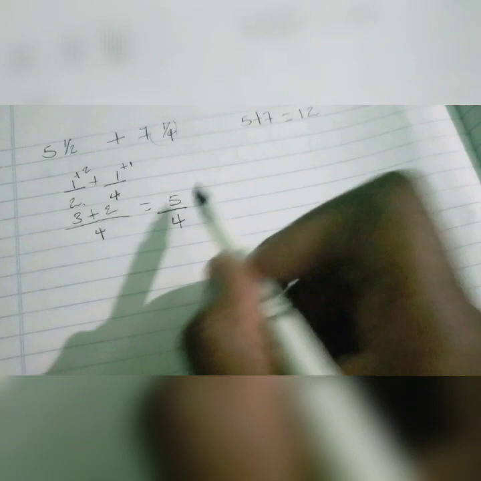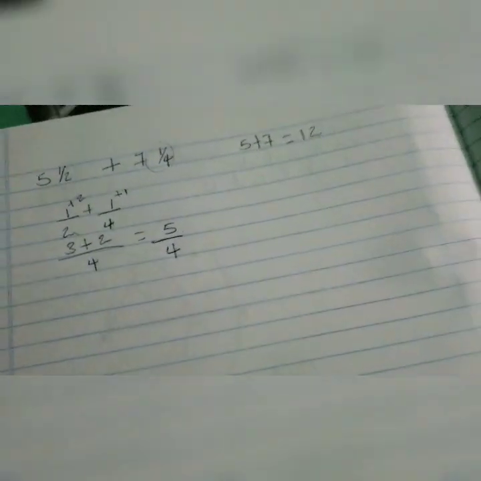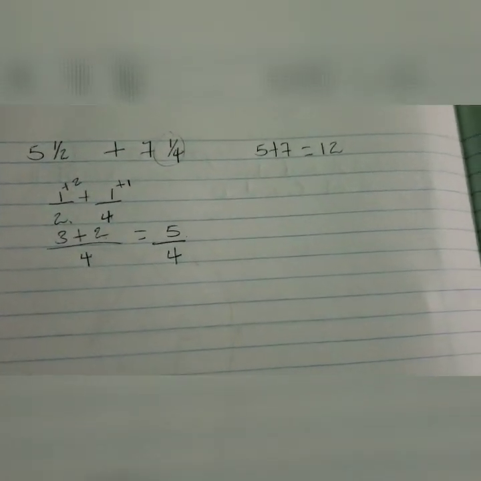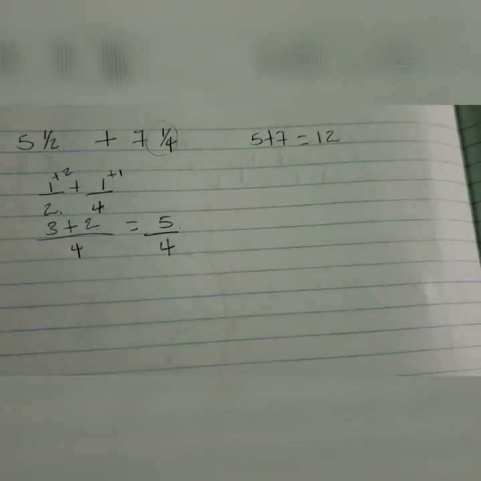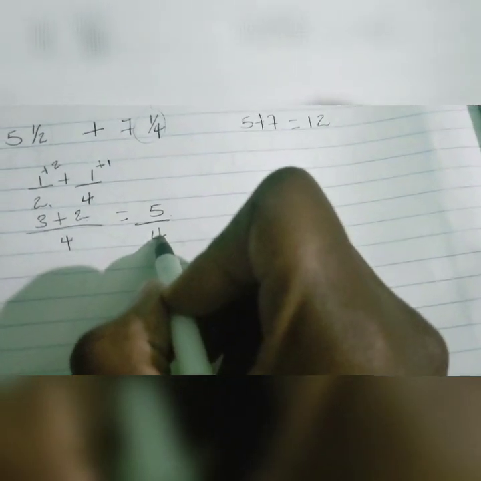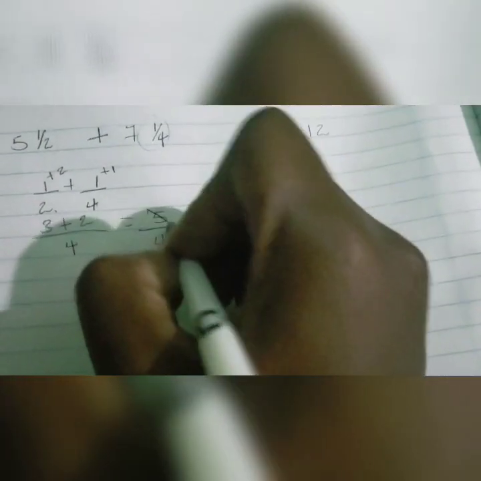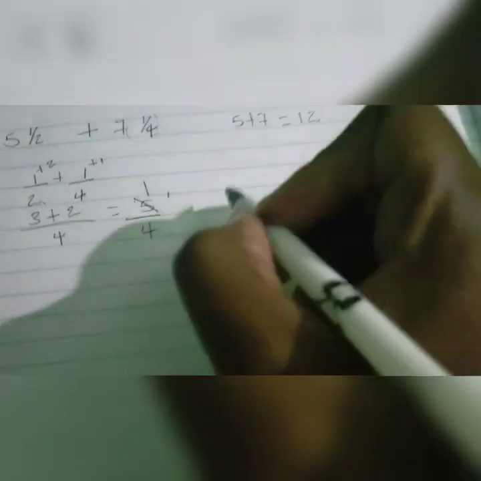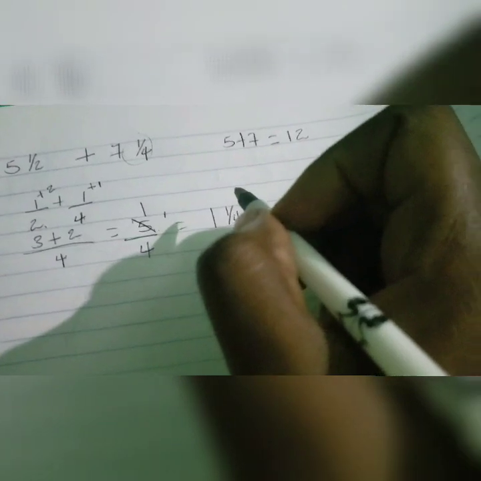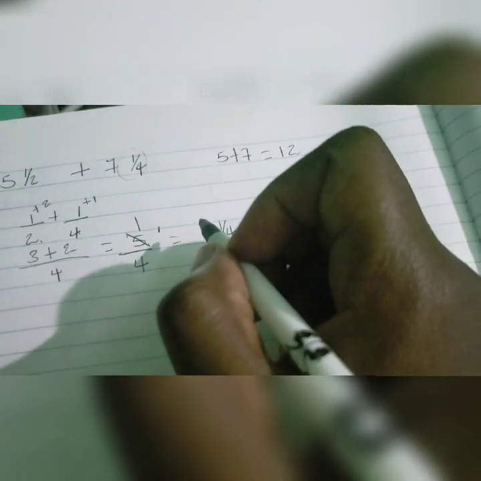Now, this is an improper fraction because the numerator is bigger than the denominator. As we said before, guys, it's top heavy. We don't want that. So we're going to convert it into a mixed number. So we say 4 into 5 goes 1 time, remainder 1. So it's going to be 1 and 1 over 4. Alright, guys.